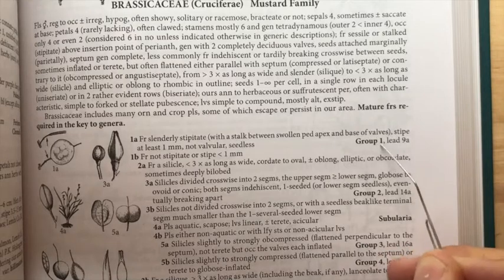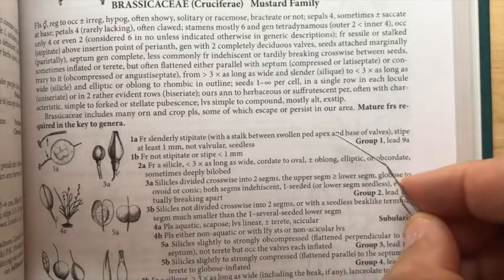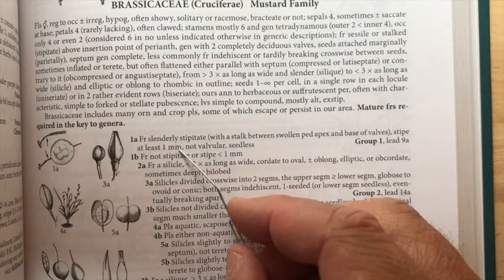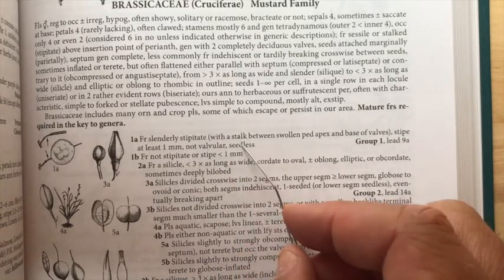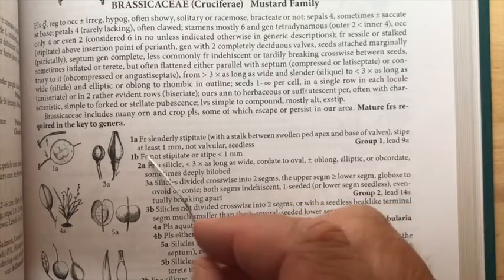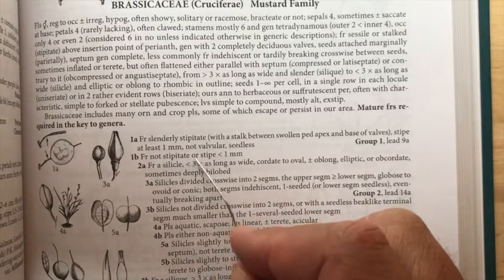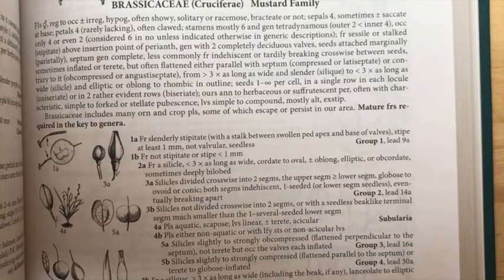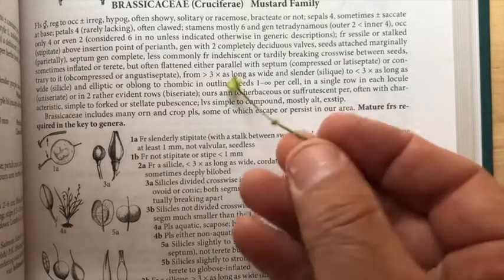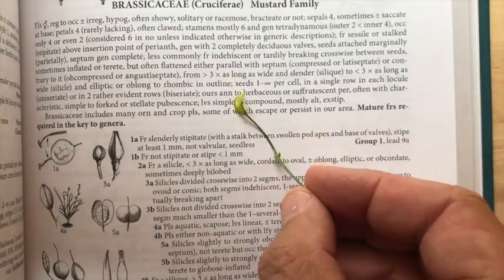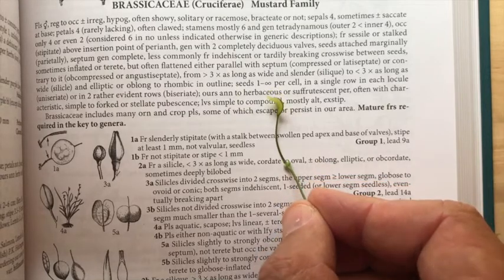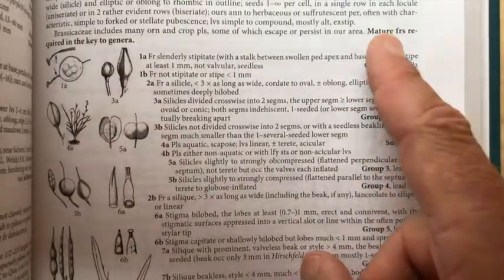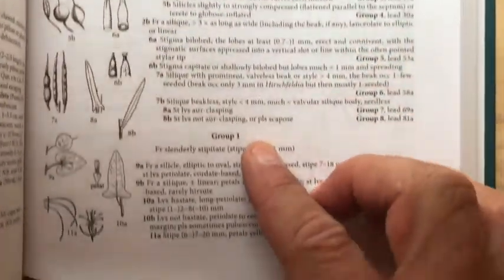And in fact, our first couplet's fruit slenderly stipitate with a stalk between swollen pedicel apex and base of valves. Stipe at least 1 millimeter, not valvular, and seedless. Versus fruit not stipitate, or stipe less than 1 millimeter. Well, there's our stipe. Our fruit is on a very long stipe, greater than 1 millimeter. We're going to go with 1A, group 1, lead 9A.